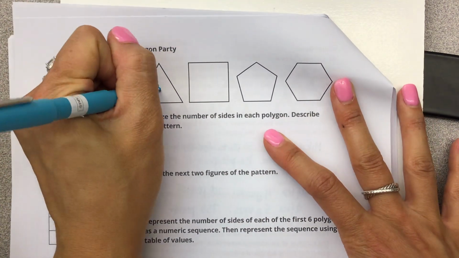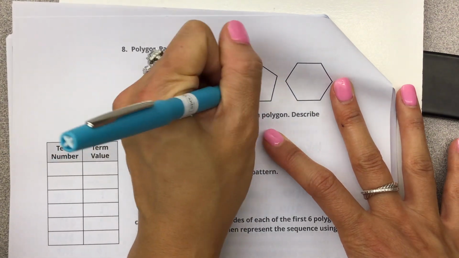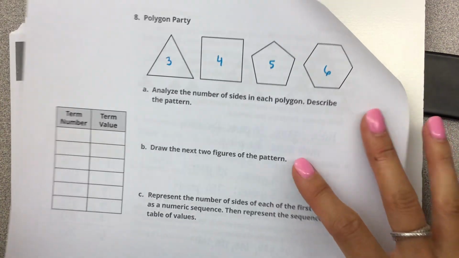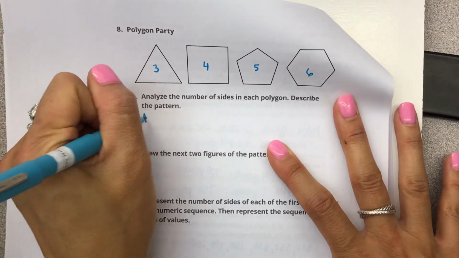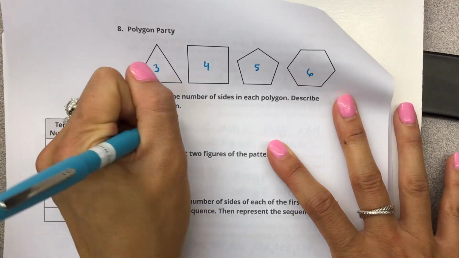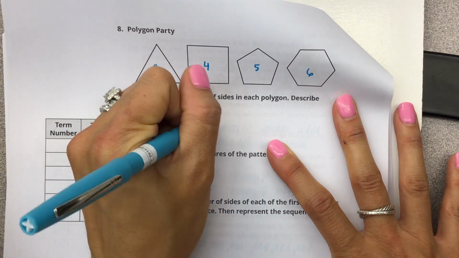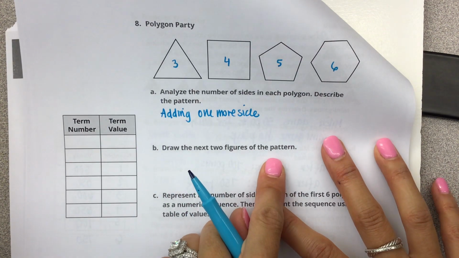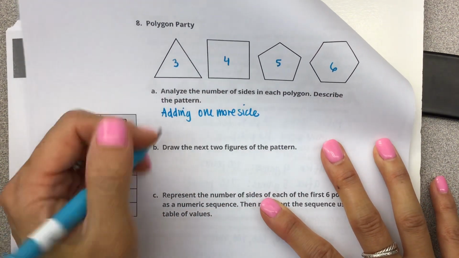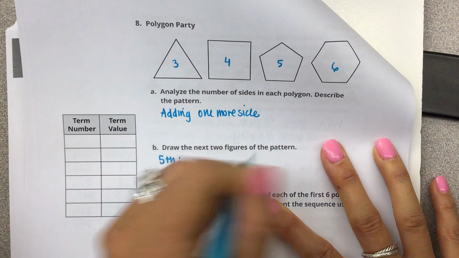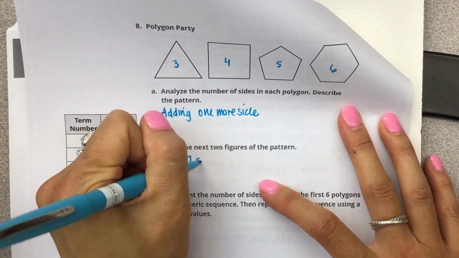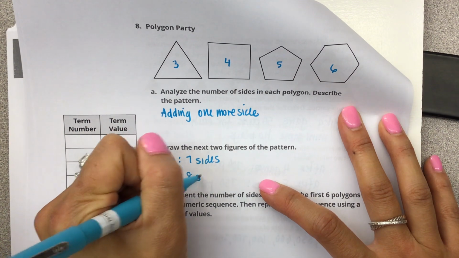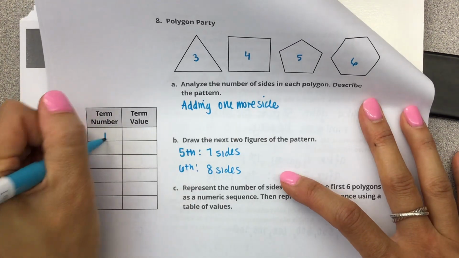So I notice this one has 3, 4, this is a pentagon, it has 5, this is a hexagon, it has 6. So it looks like you're adding or increasing 1 more side, right? Each time you get 1 more. So the next 2 figures of the pattern, the 5th figure would have 1 more side, so 7 sides. And the 6th figure would have 1 more side, so that'd be 8 sides. This one was a fast one to fill out.